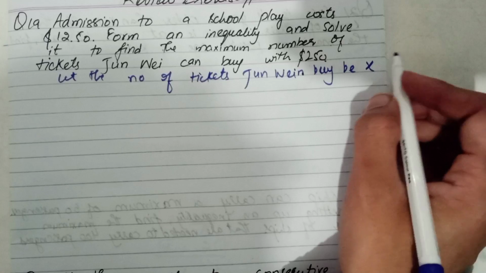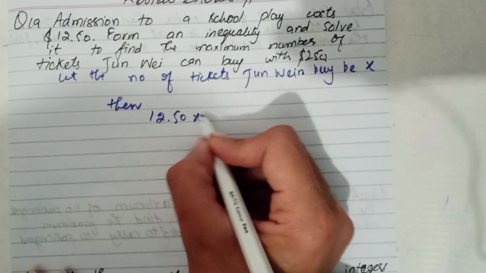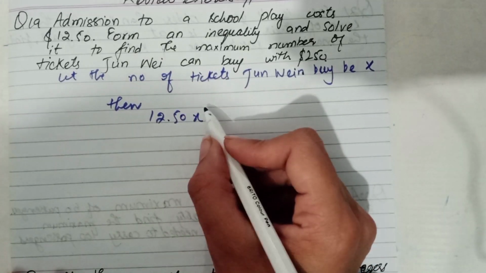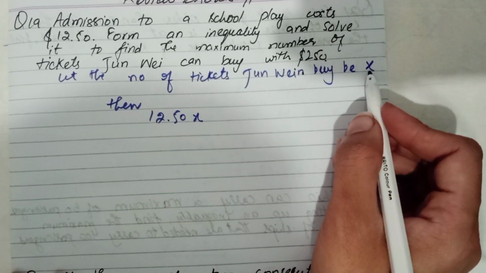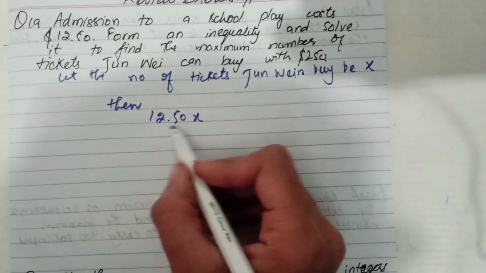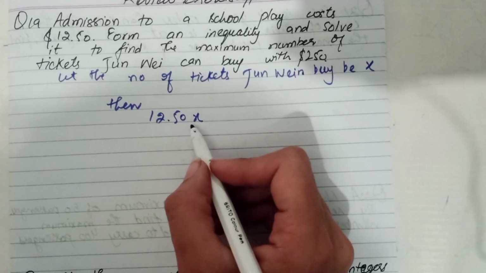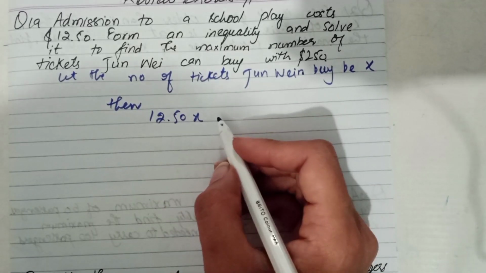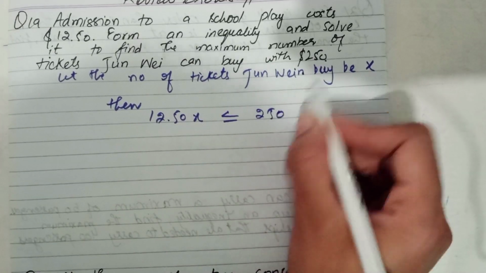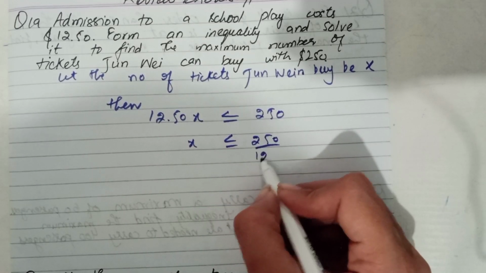We have to suppose it, then 12.5x, because we don't know this value and we have to find it, and that is the cost of each school play ticket, and that's why we multiply it with x, and this is less than or equal to $250. x is less than or equal to 250 divided by 12.50.